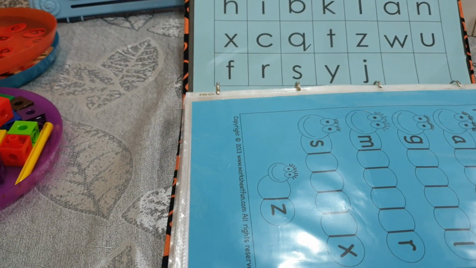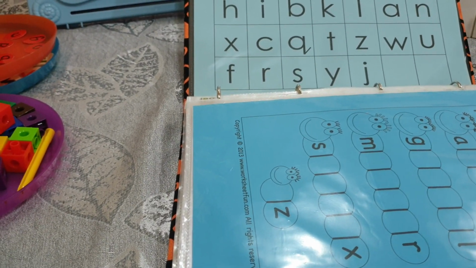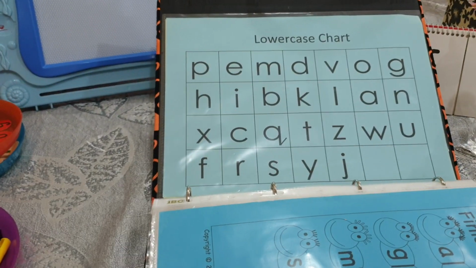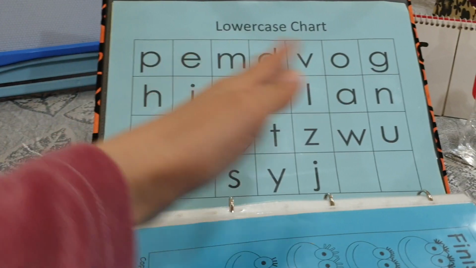Because I always say that there are two processes for this. One process is to name the letter, the other process is to recognize the letter. So sometimes I do this with Ayusha, give me the name, and sometimes I give her the name and I ask her to cover the letter with anything available.